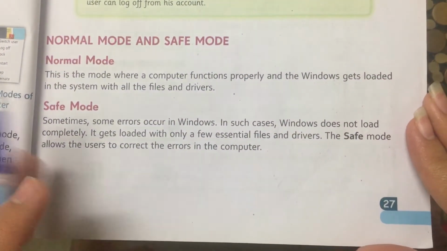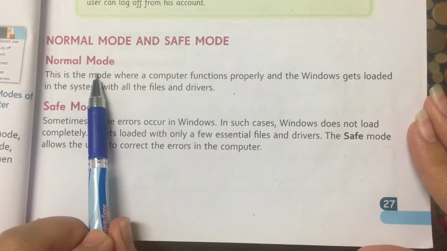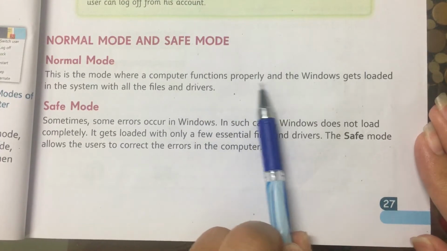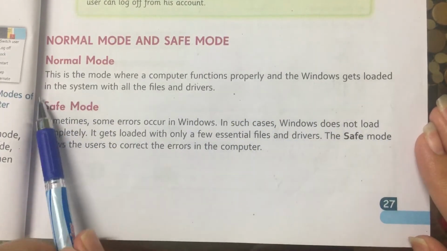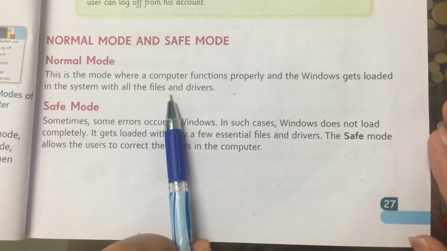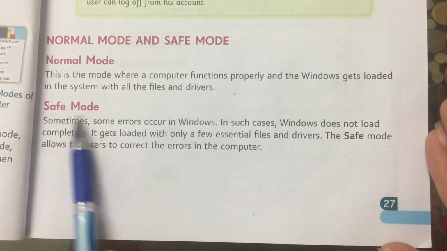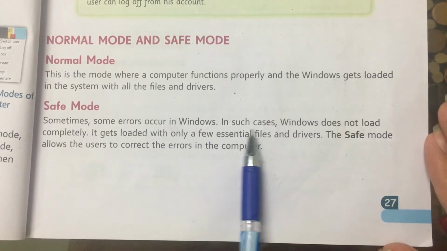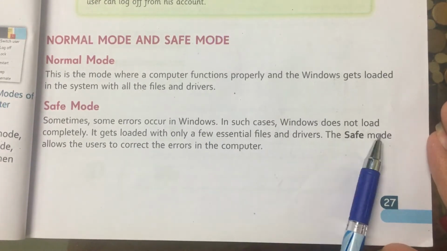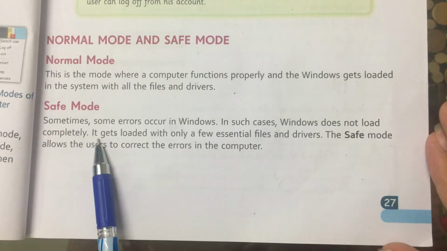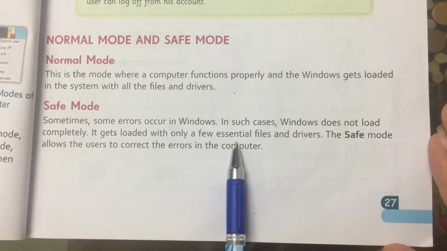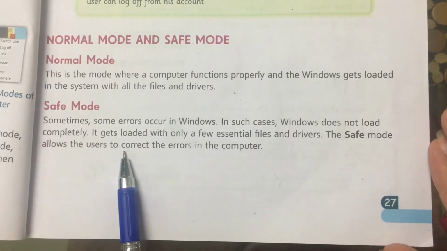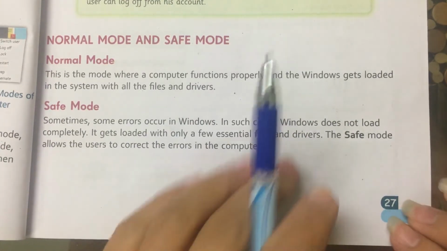Now, normal mode and safe mode. What is normal mode? This is the mode where a computer functions properly and the Windows gets loaded on the system with all the files and drives. Safe mode. Sometimes some errors occur in Windows. In such cases, Windows does not load completely. It gets loaded with only a few essential files and drives. The safe mode allows the users to correct the errors in the computer.